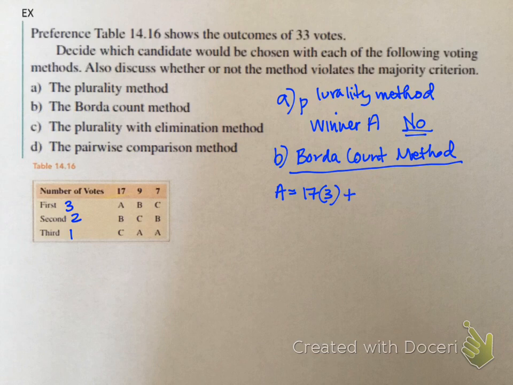In the next column, A is in third place, so 9 votes times 1. In the third column, 7 votes are at stake, and A is in third place, so it gets multiplied by 1. So we get 17 times 3, which is 51, plus 9, plus 7, and we get 67.